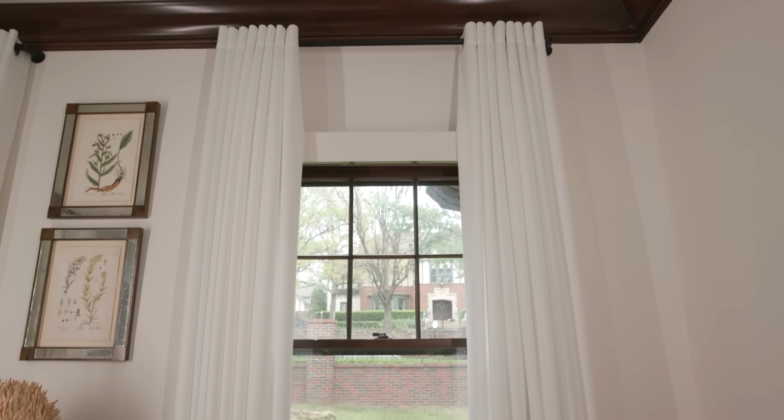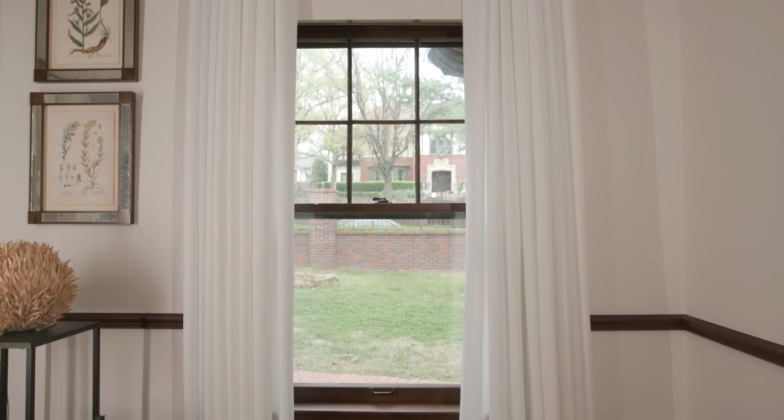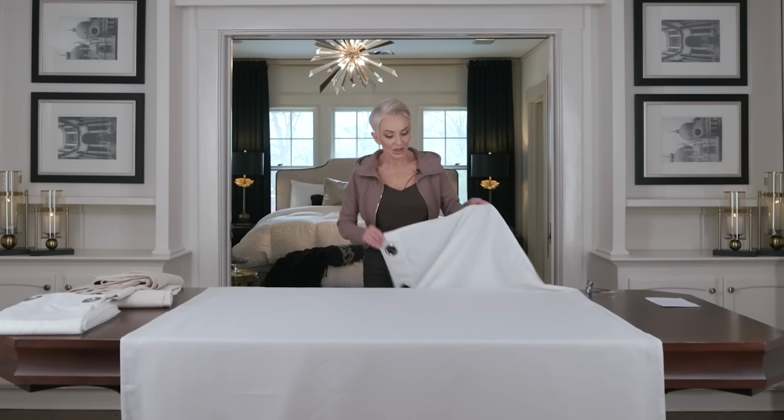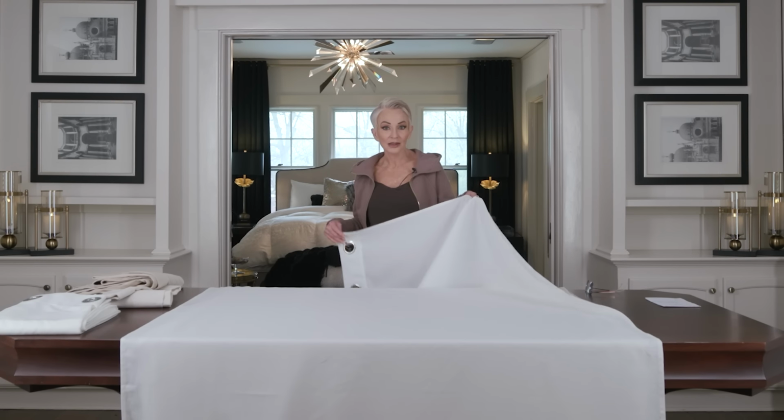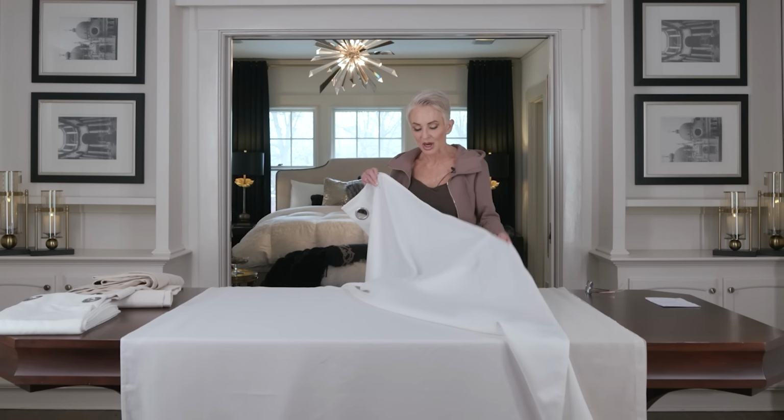Now let's take a look at the window treatments in my family room. Those are actually from Amazon. Everything that you're going to see today, whether it be the window treatment panels or the rods that I bought to show you, they're all from Amazon, and we'll have links in the description box below.